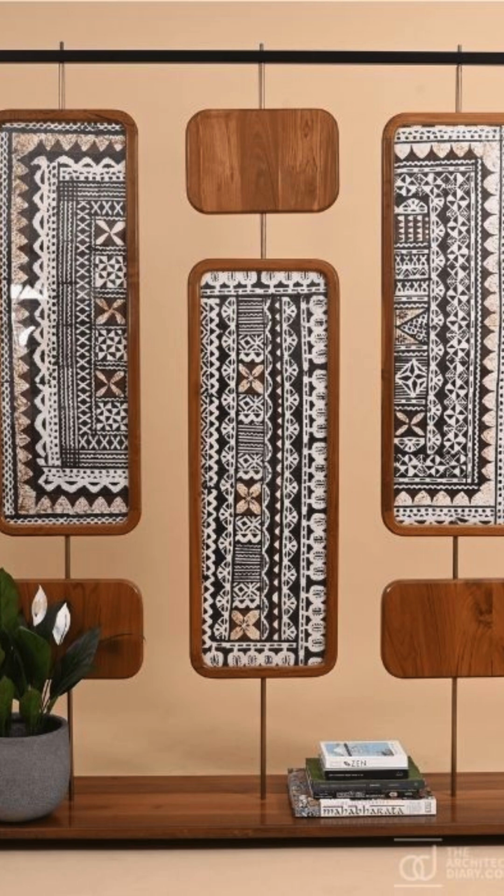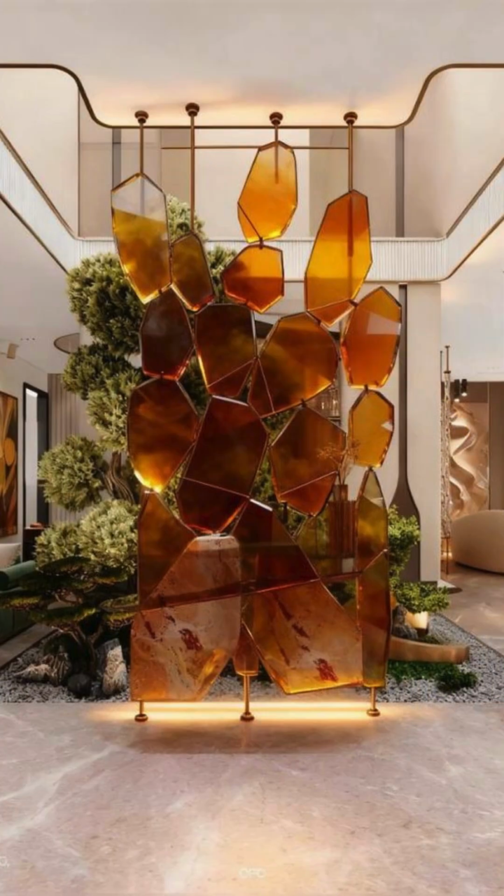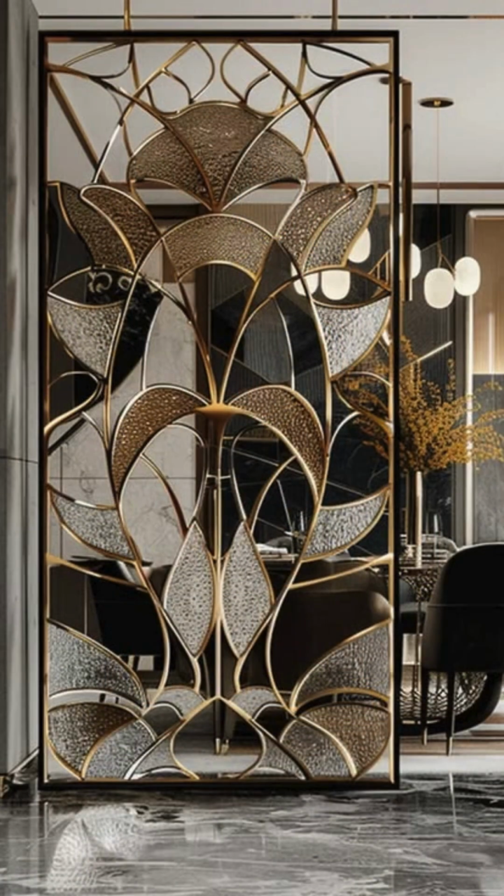For a softer and more decorative appearance, you can choose a fabric or curtain partition. These are particularly useful for bedrooms, dressing areas and flexible spaces. Curtains are easy to change and can introduce color, texture and softness into an interior.